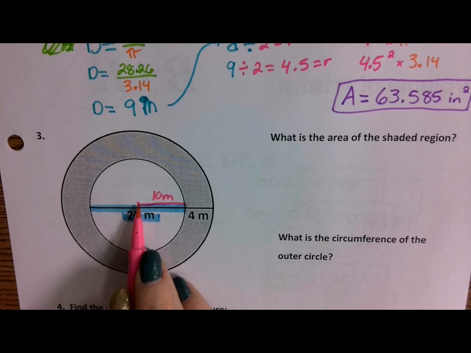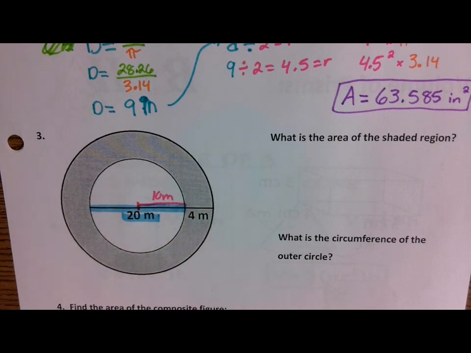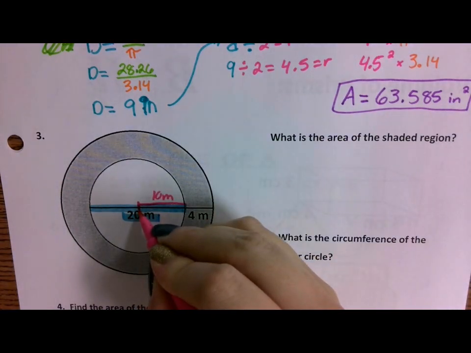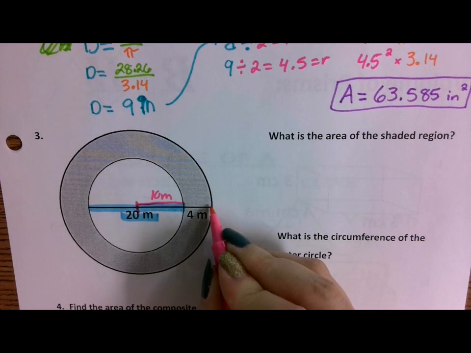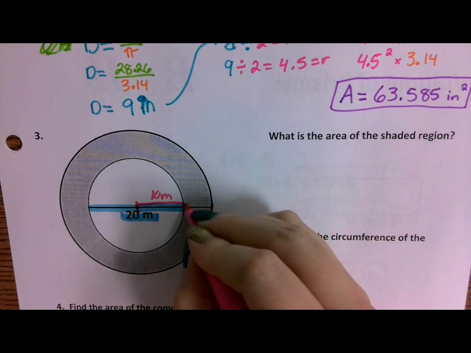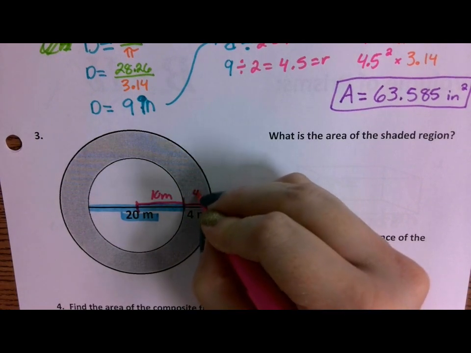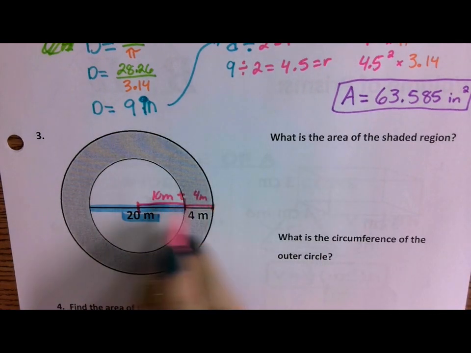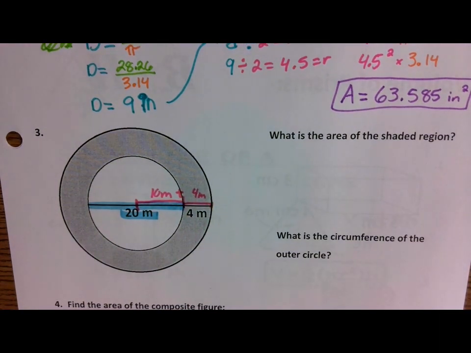So what is that going to make the radius of the large circle? 14, right? The radius of the large circle is going to be from here all the way to this end. So we know this right here is 4 meters. If we add that together, that's going to be the radius of the entire large circle.